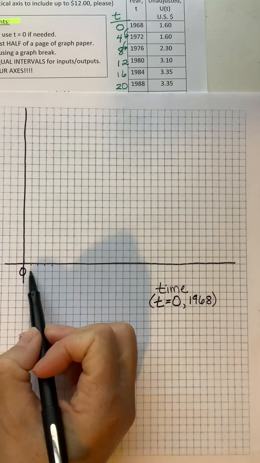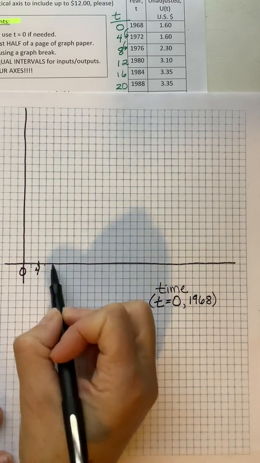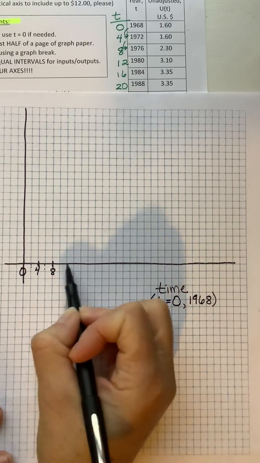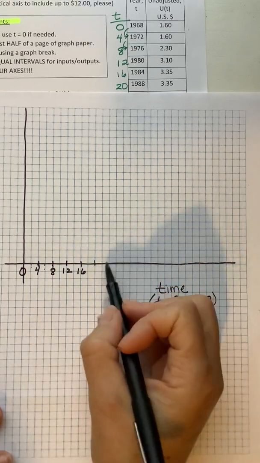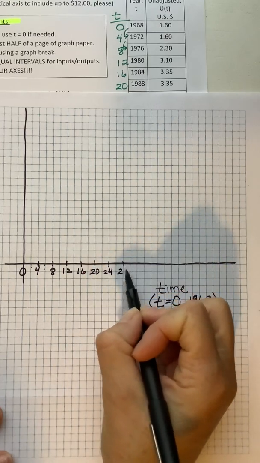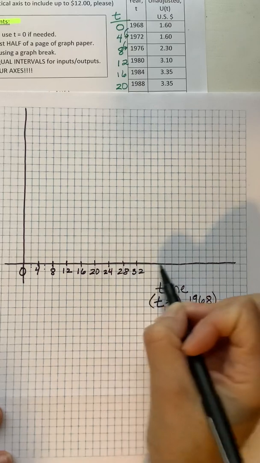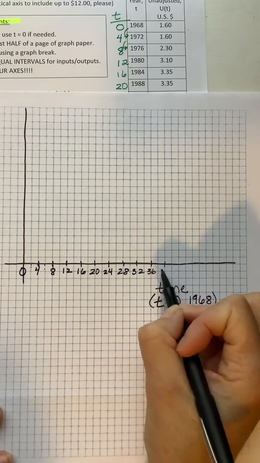I'm thinking I can go by twos. So I'm going to go 2, 4, 6, 8. Hey, I'm in Algebra 2. If I don't need to write every single 2, I'm not going to, and I do not expect you to. As long as your reader can tell that you are going by 4s, then we're good to go.